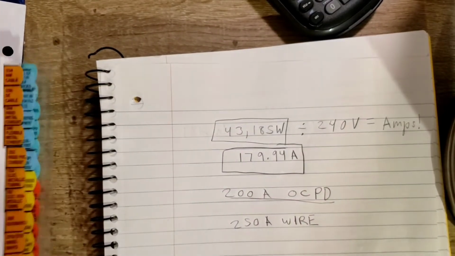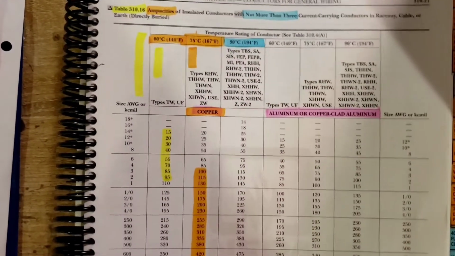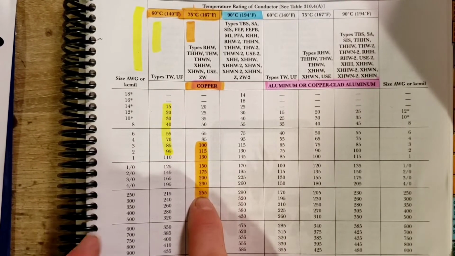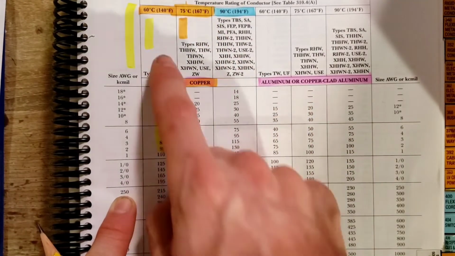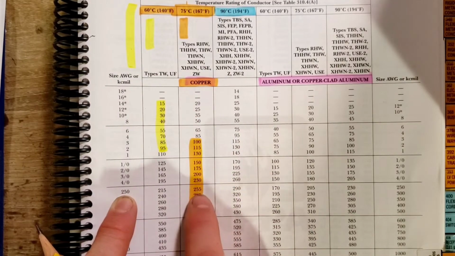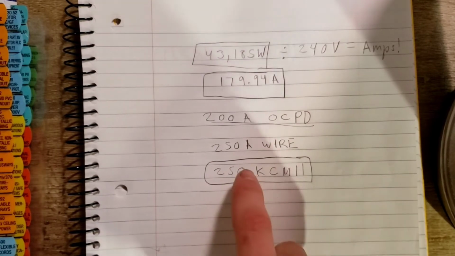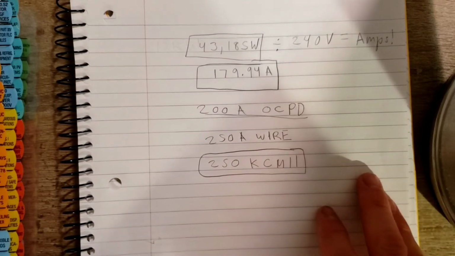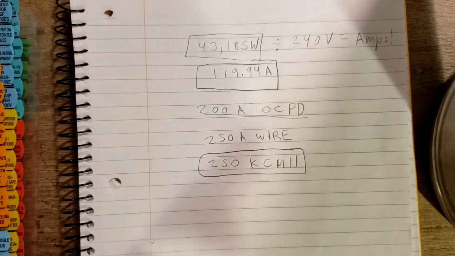For that, we go to table 310.16, ampacity. We look for that 250. 255 right there. We're going to need 250 kcmil. Remember, anything over 100 amps is here. Anything under 100 amps is here. So we're over 100, 250 kcmil. If you're thinking, oh, 250 amps, 250 kcmil, don't even think that, because that will not work for anything else. I've never actually seen that work like that before. That's really cool. So there we go.